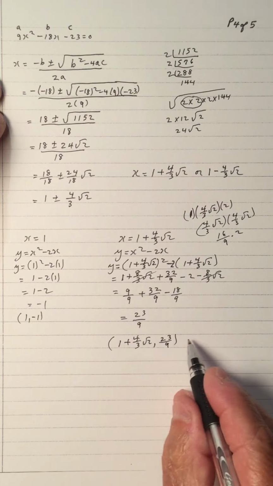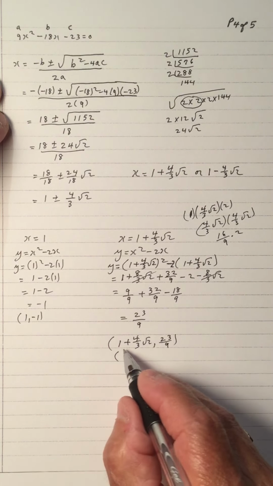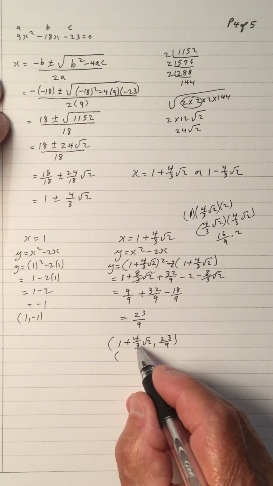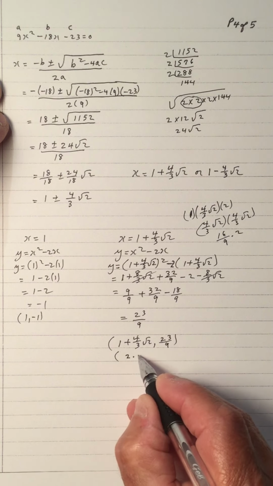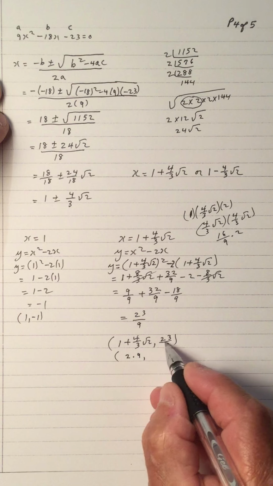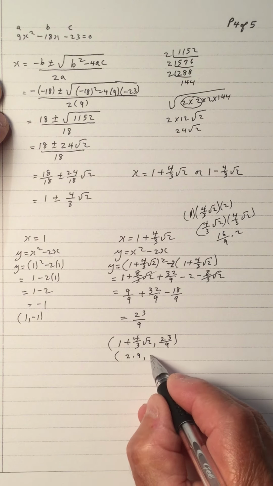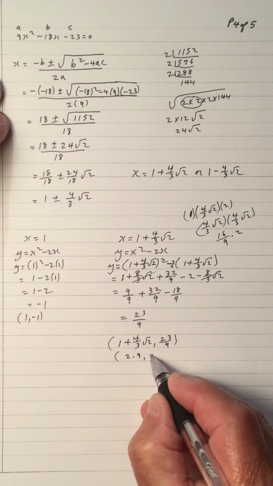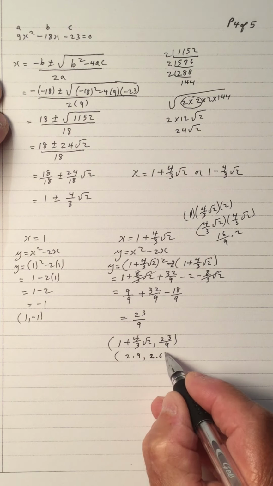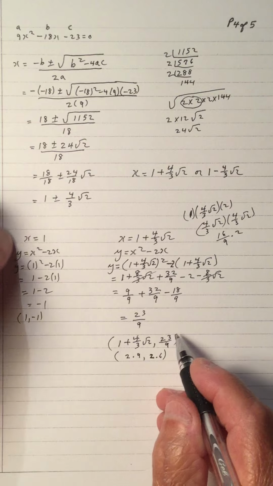Now, that's the exact values, but if you want to do an approximation, use your calculator, and this comes out to be approximately 2.9, and this one is 2.55 repeating, so it's roughly 2.6. That's just an approximation as a decimal, but these are the exact values.